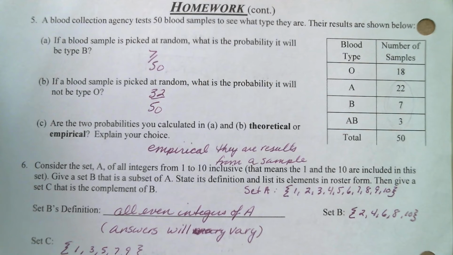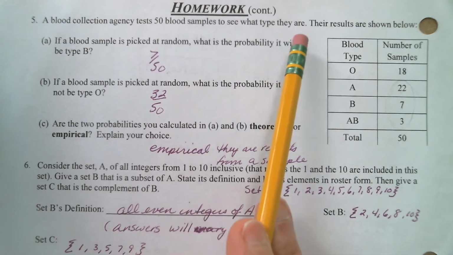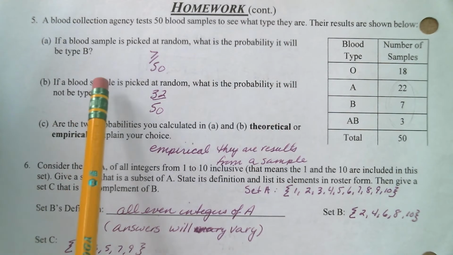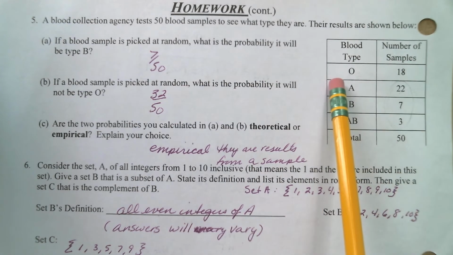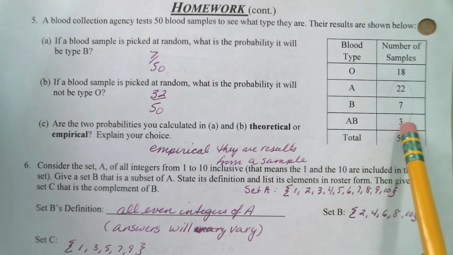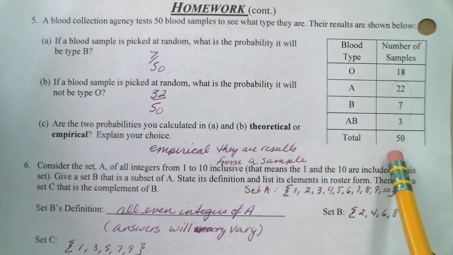Number 5, a blood collection agency tests 50 blood samples to see what type they are. Their results are shown below. So here we have, there were 18 samples that were of type O, 22 of type A, 7 of type B, and 3 of type AB, with a total of 50.